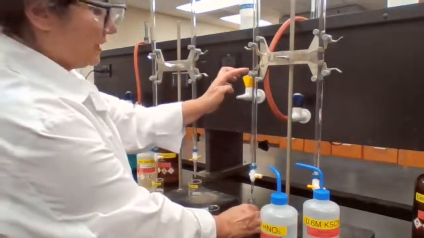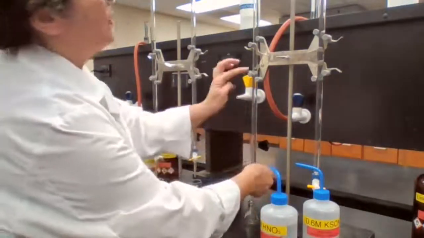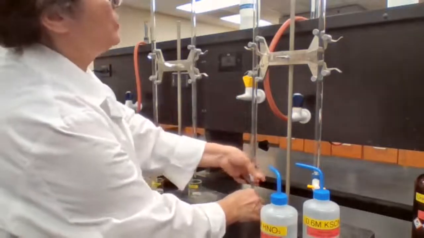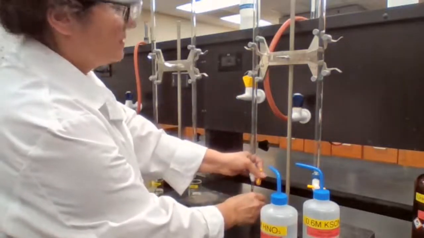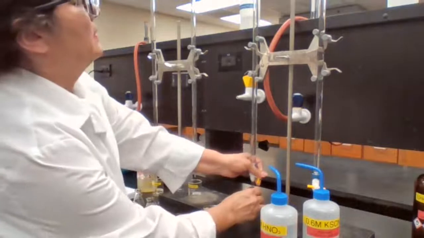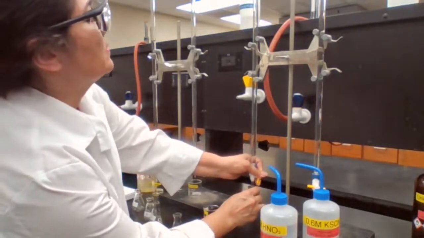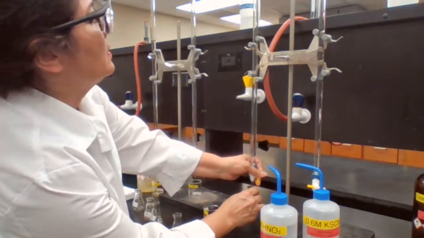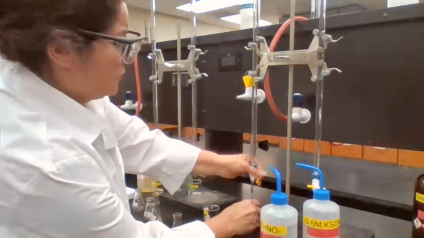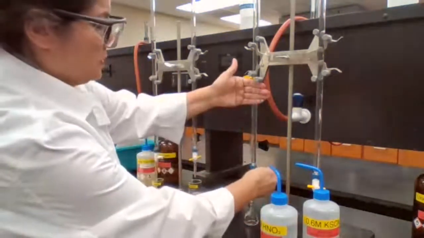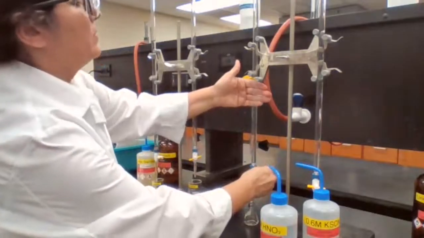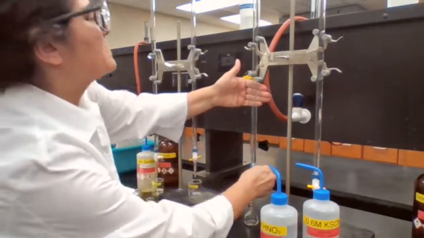I'm going from 29 to 34 to add the 5 milliliters. 1, 2, 3, and 4. It's better to hold a white background or something behind it so you can easily see.